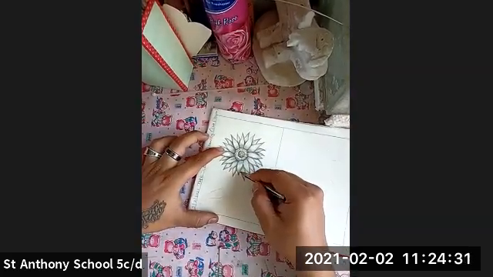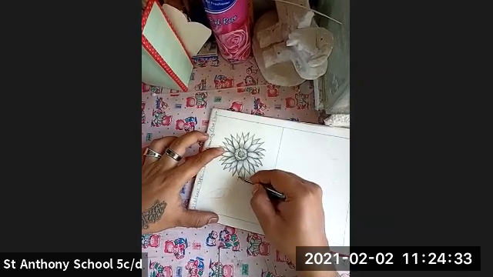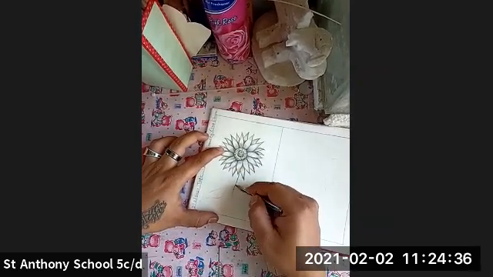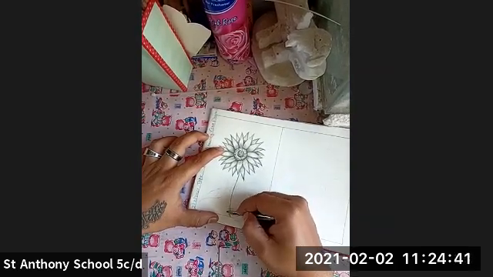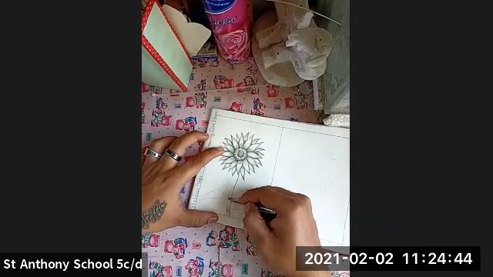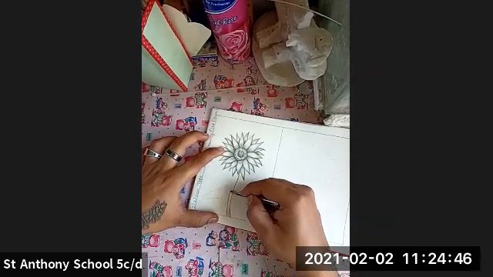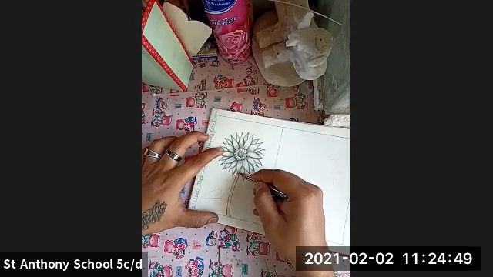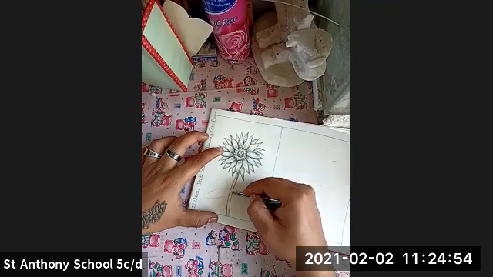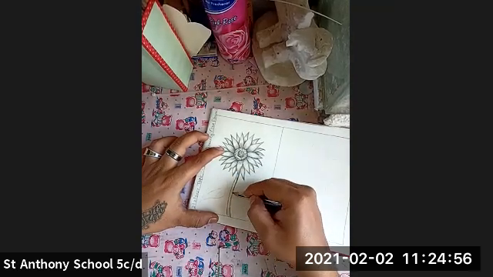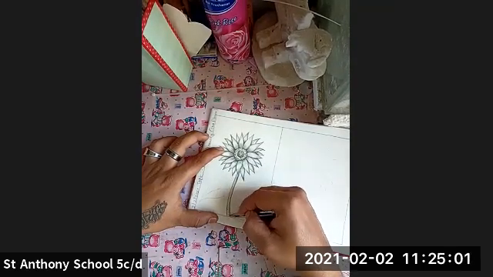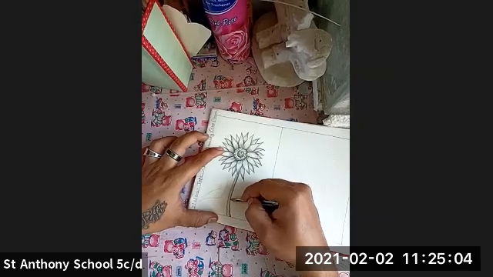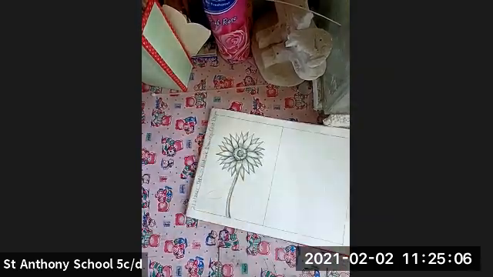So just look at this. This way we have colored the stem.